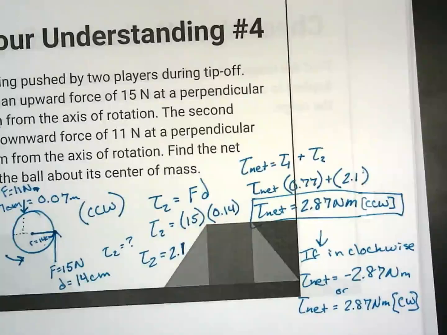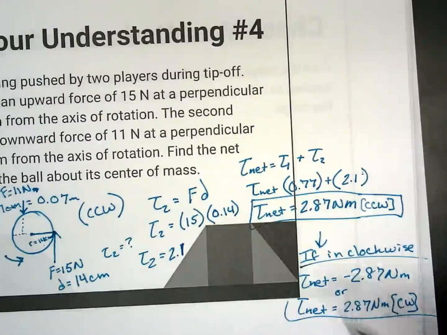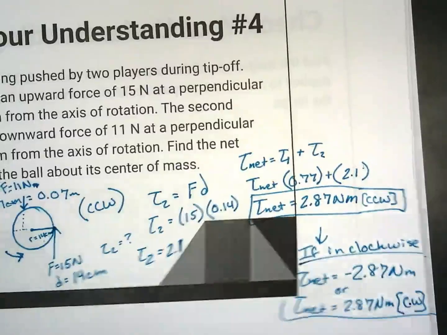You can make it look like either one and it'll be fine. If it's negative, that indicates to me that it's moving in a clockwise direction. If you keep it positive but then add the direction at the end, like we do with north, south, east, and west, then that's fine too. But anyway, the net torque here would be 2.87 Newton meters.